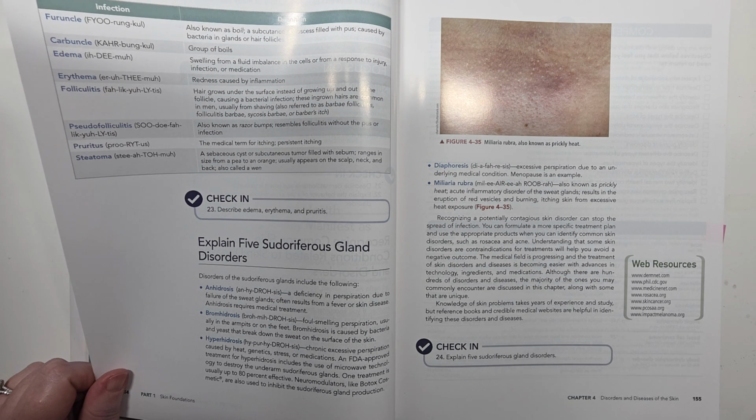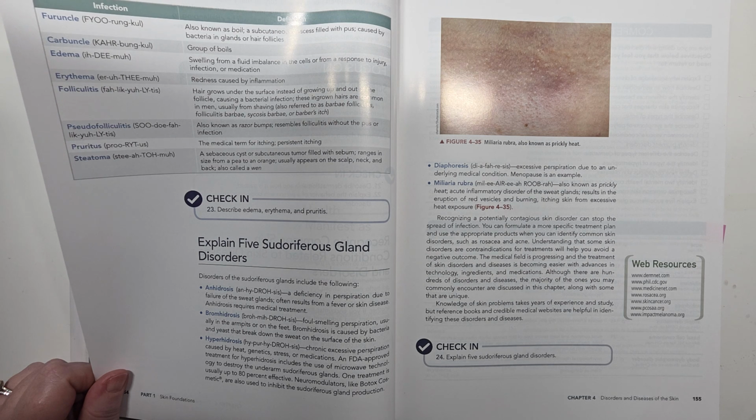Folliculitis, hair grows under the surface instead of growing up and out of the follicle, causing a bacterial infection. These ingrown hairs are common in men, usually from shaving. Also referred to as Barbe folliculitis, folliculitis barbae, sycosis barbae, and barber's itch.